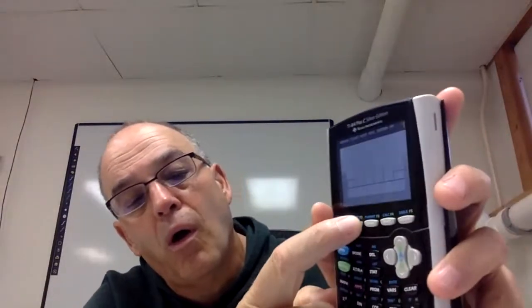So what I'm looking for is for you to sketch out what the histogram looks like. Tell me what the bin width is by hitting window. And under window, it is X scale. So in this case, I've got 9.6 for the data I have. I don't know if that's your data or not. I doubt it is. Okay.